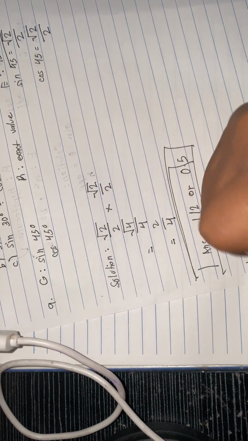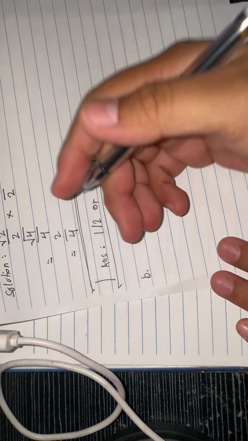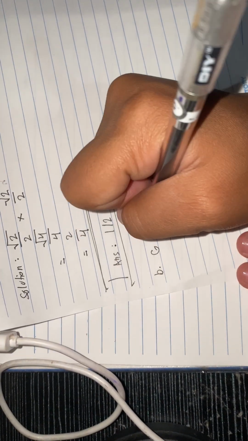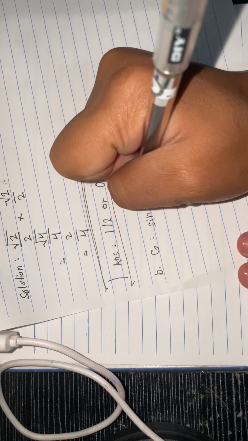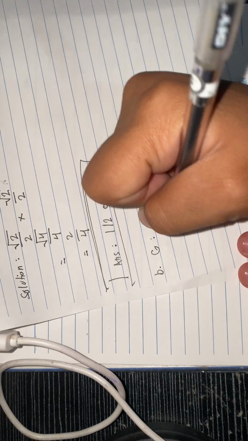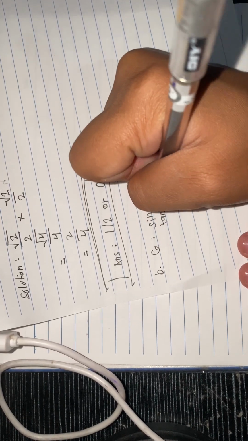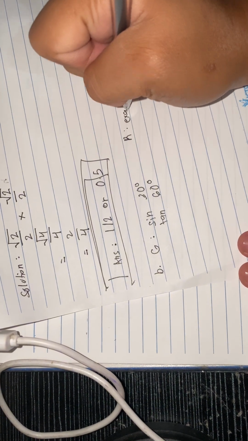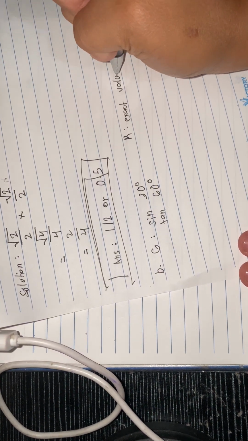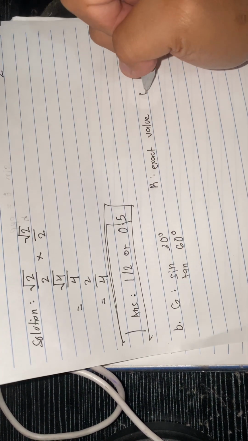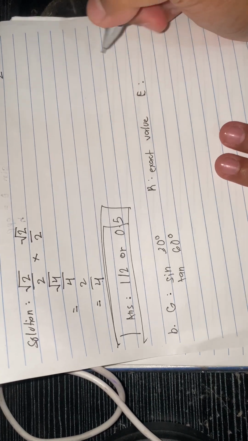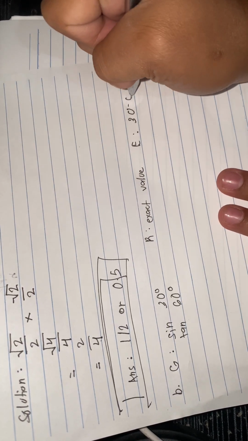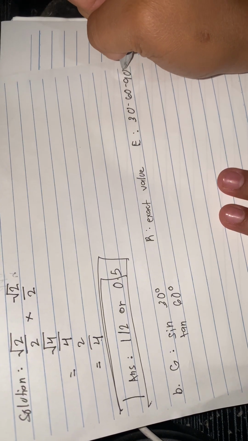For letter B, the given is sin 30 degrees and tan 60 degrees. Required is the exact value. The equation is from the 30, 60, 90 triangle.